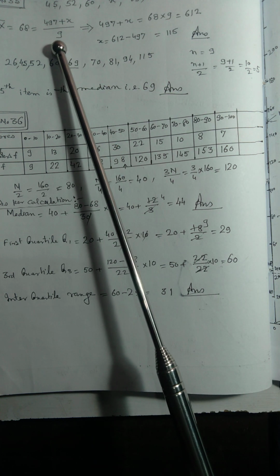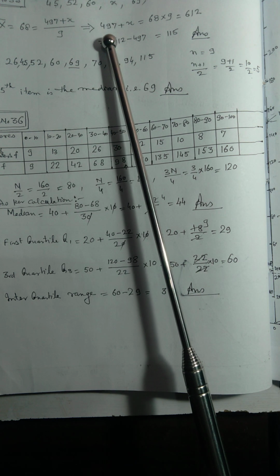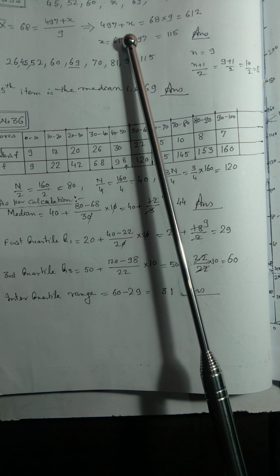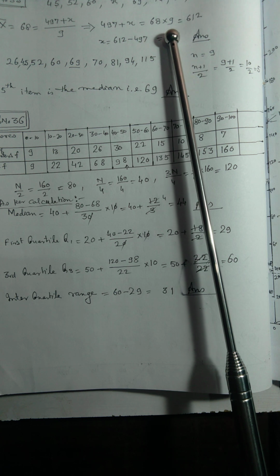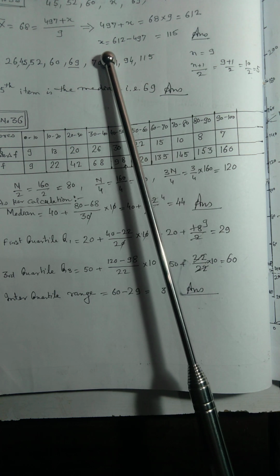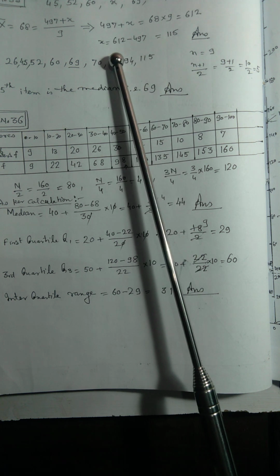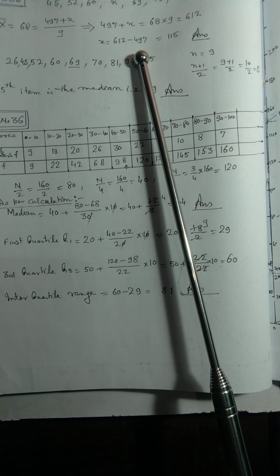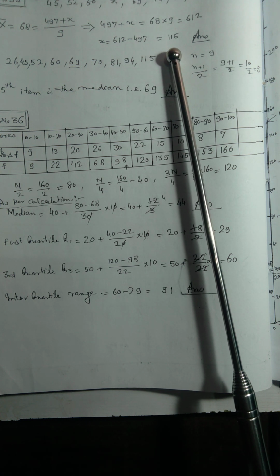So 497 plus x whole divided by 9 equals 68, and 68 will be multiplied by 9. You will get 612. Now transpose 497 to the right hand side. You will get 612 minus 497. There you will get 115.